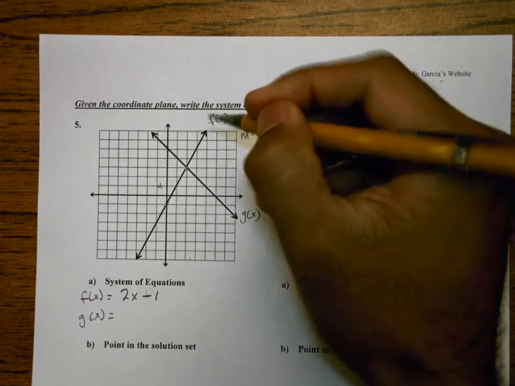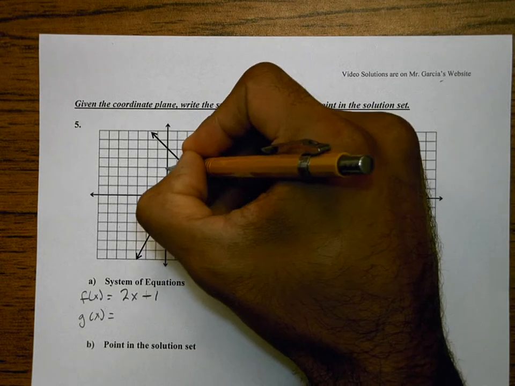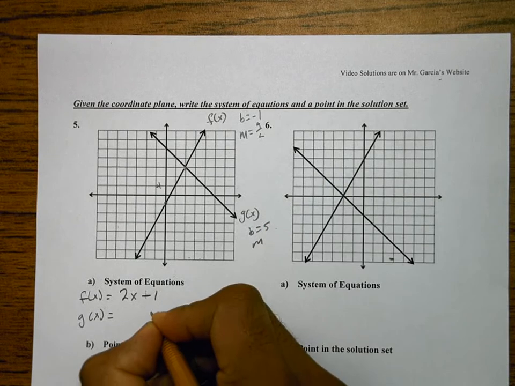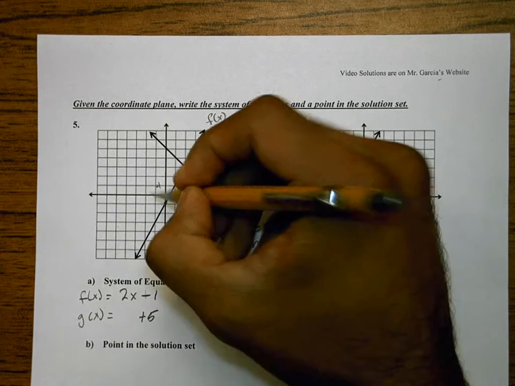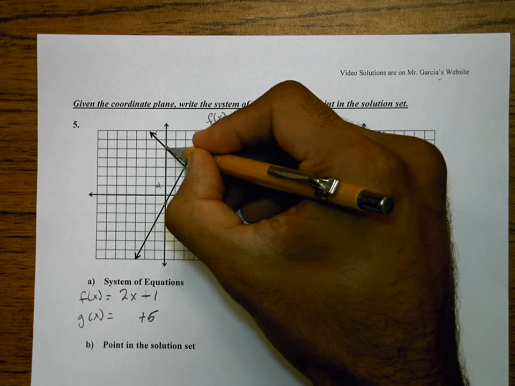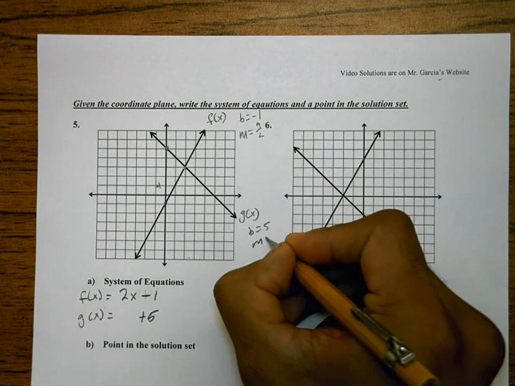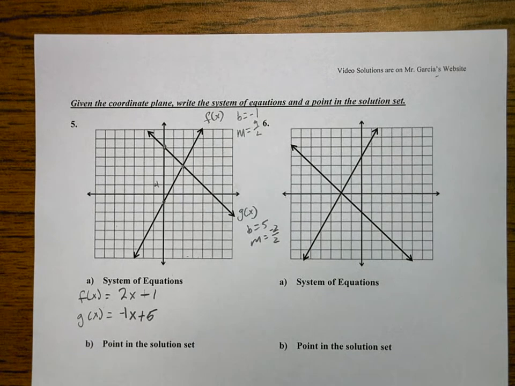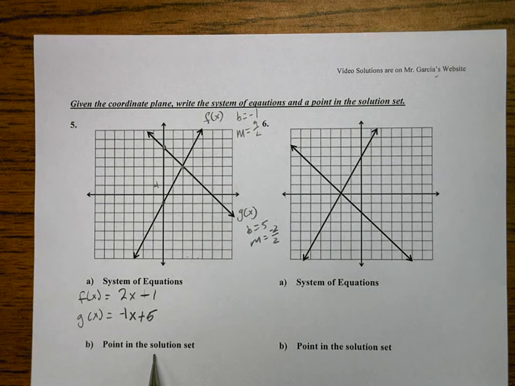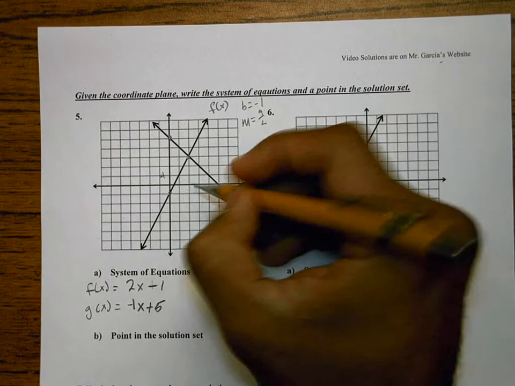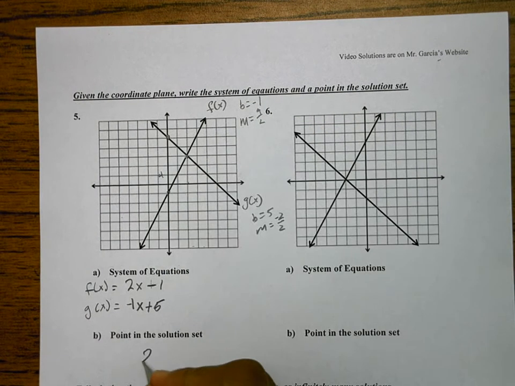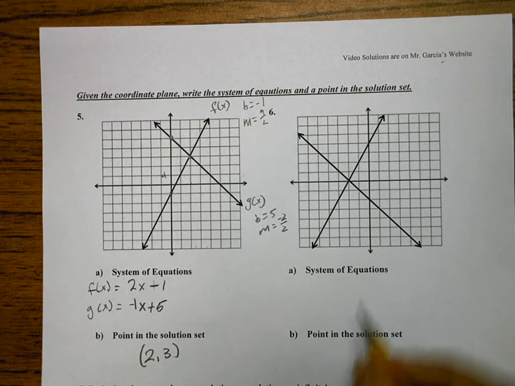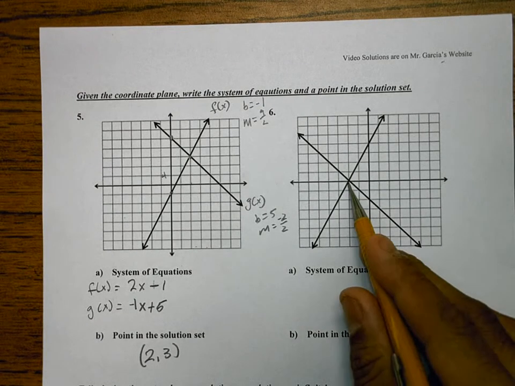So for this one, g of x has a y-intercept of 5. It's got a b of positive 5. The slope, I'll use this point and that point, so it's down 2 over 2. So that's negative 1. And there's my two equations. The solution is where they actually cross, so that's the coordinate point 2, 3. Okay, so I'll come over here and I'll start with the solution this time. And this one is negative 2, 0.